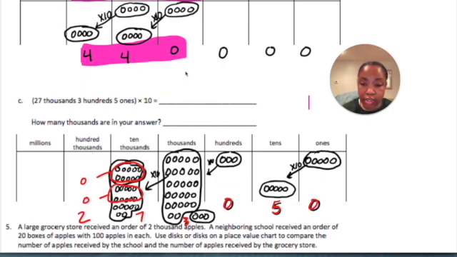So 27,000s, 300s, 5 ones times 10 is 273,050. How many thousands are in that? 273.